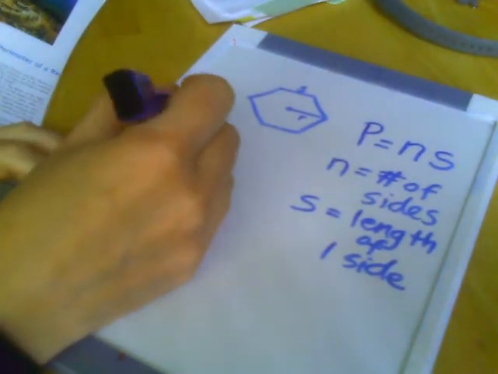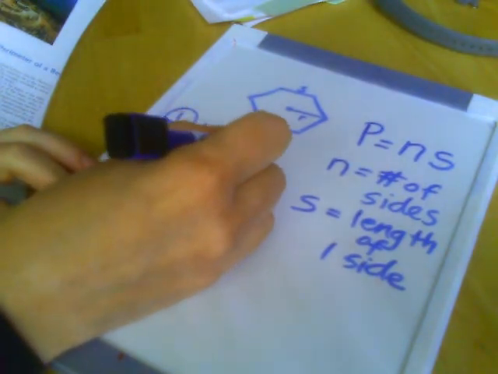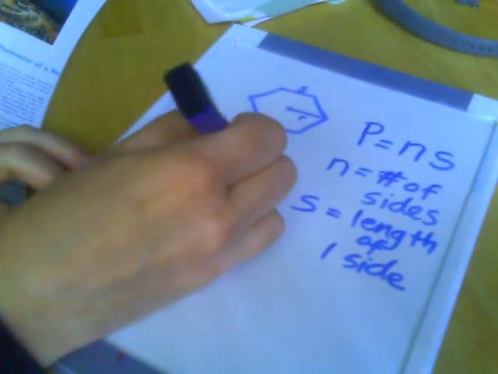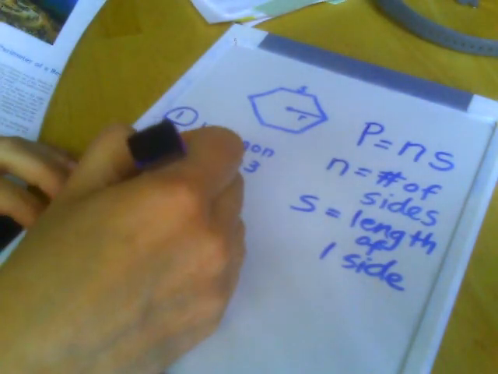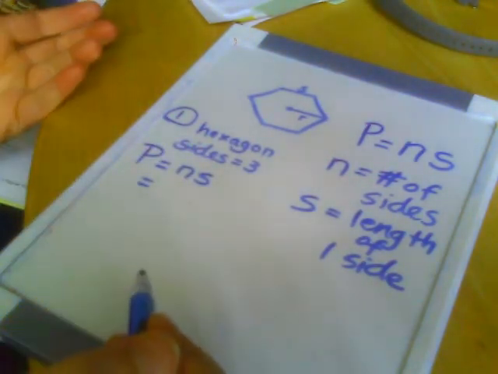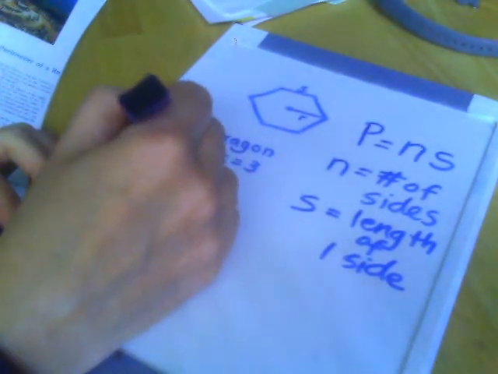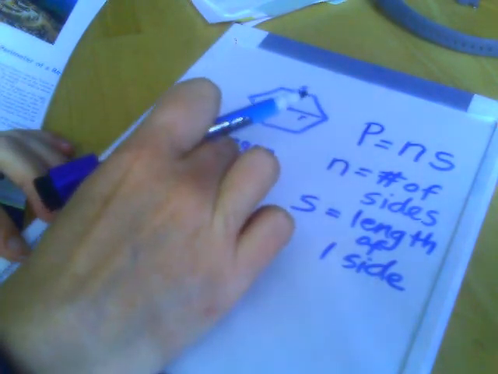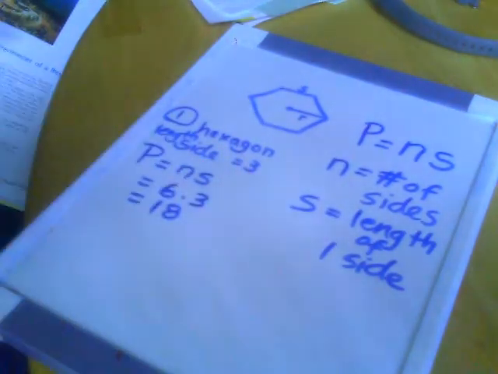Okay, so let's do a problem. Say you know that it's a hexagon and that one of the sides equals 3. How can you find the perimeter? It's really easy. You're just going to use this formula where N is the number of sides, and in a hexagon, how many sides? 6. And then the length of one side is 3, and so the perimeter is 18.